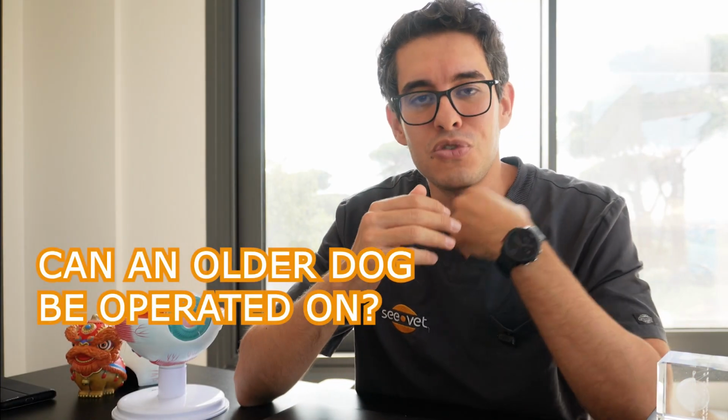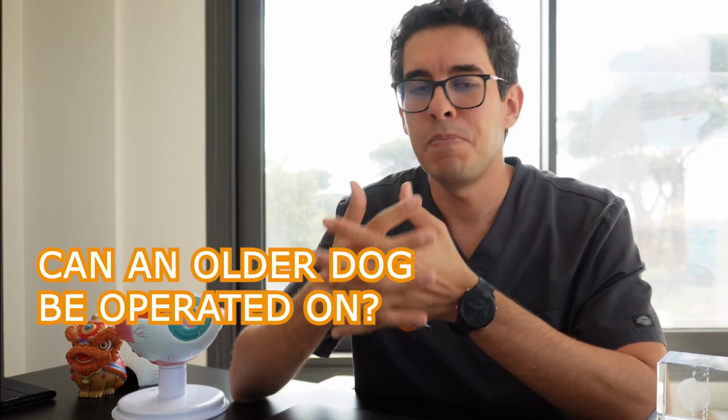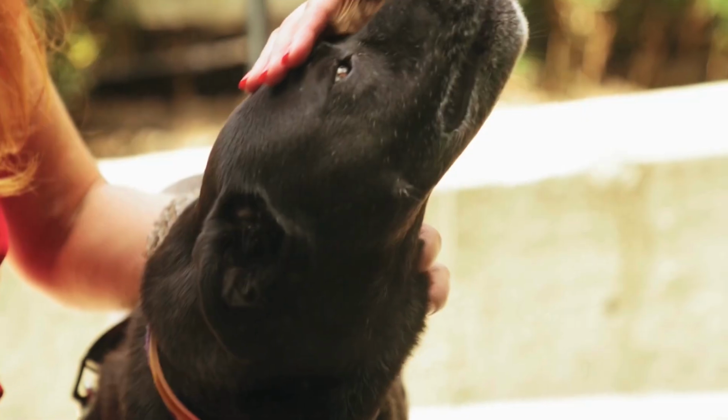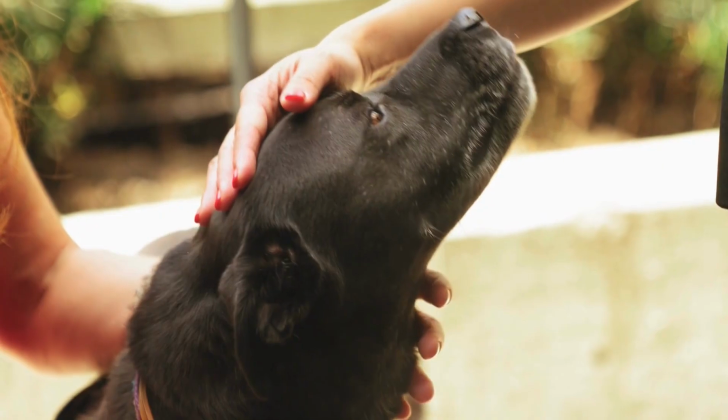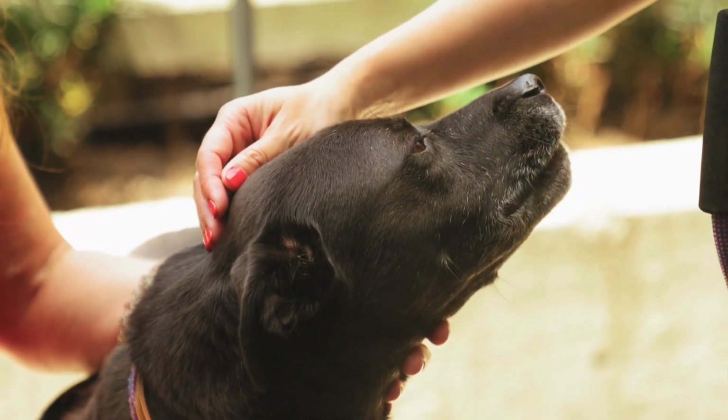Why I have spoken longer about this post-operative treatment, because when we want to choose a patient for surgery, many times the owner would think that the dog being old is not a good candidate for the cataract surgery, which is not technically true, because this cataract surgery we do in a lot of our older patients.